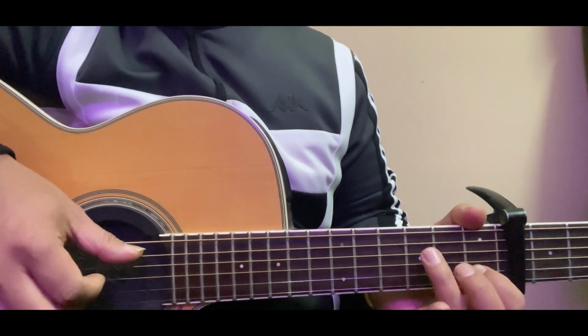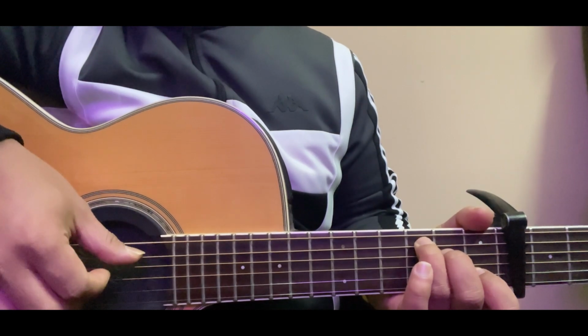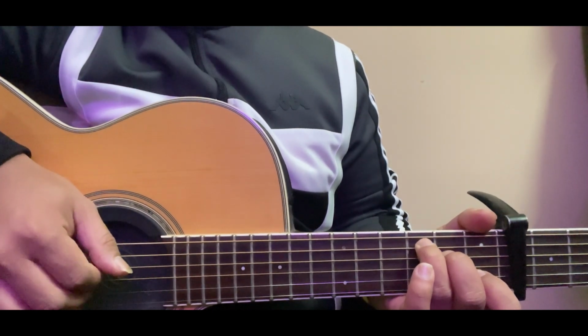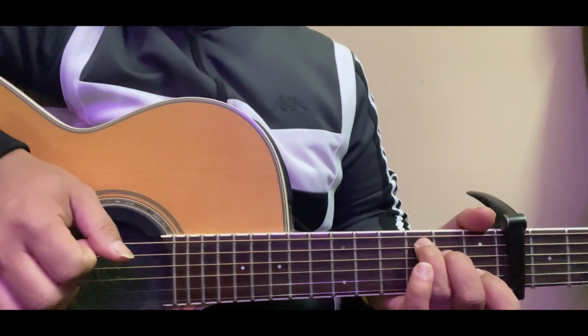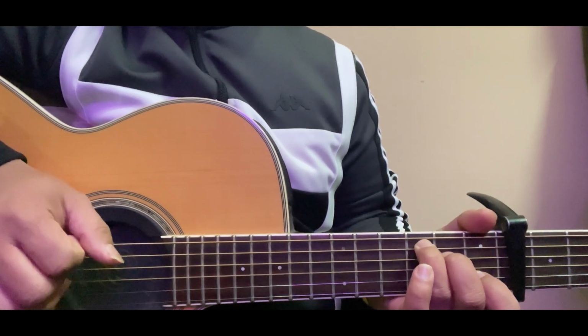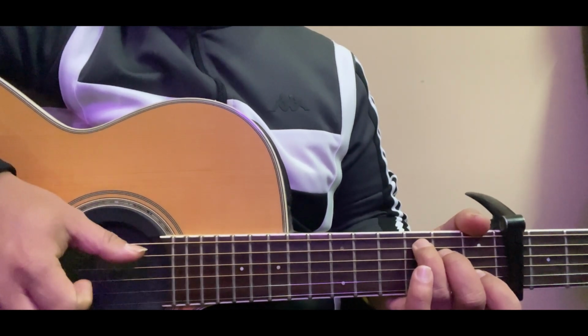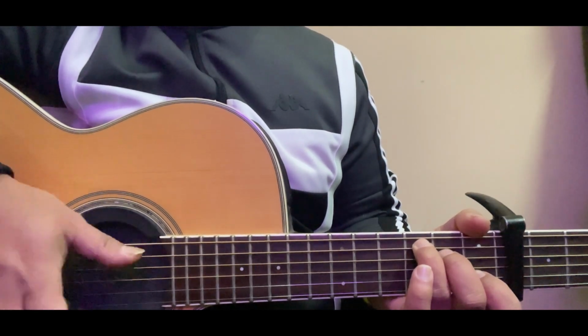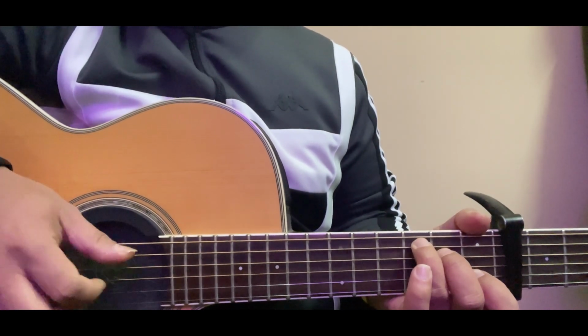And after this we come to the C major chord, and here we play the fifth string and kick drum together, and then play the fourth string and third string together, like this. And then play the slap, and then play the fifth string and kick drum again, like this.